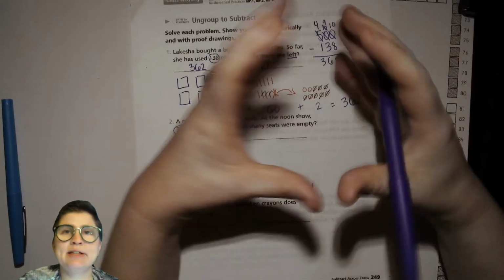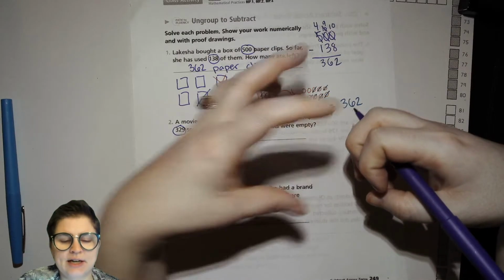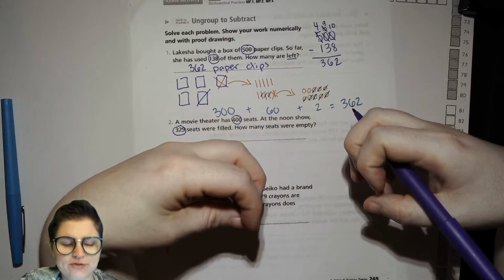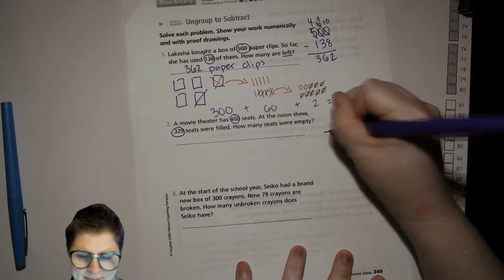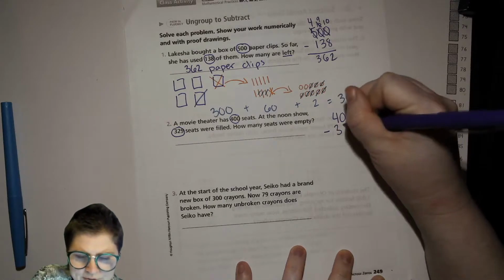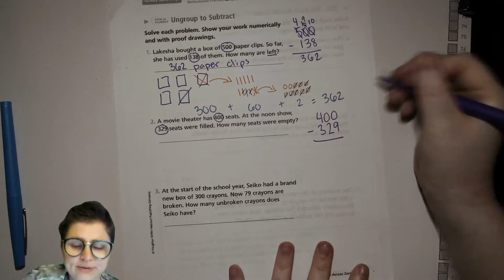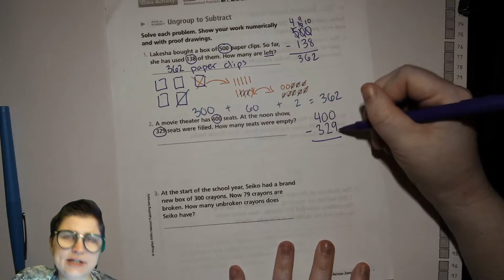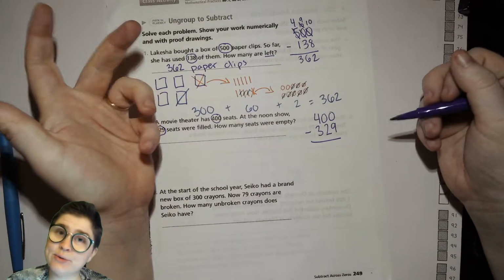So if there's this many seats total, 400, some of them are filled, some of them are empty. If we remove the ones that are filled, we will be left with the ones that are empty. So I'm going to do 400 minus 329, being very careful to line up my place value. 0 take away 9. If I have 0, can I take away 9? No, I cannot. So I need to do what?